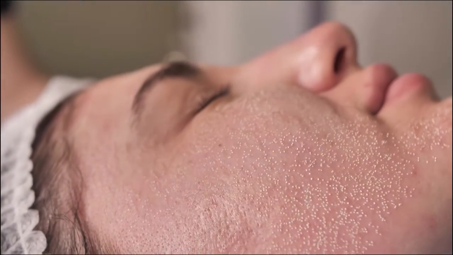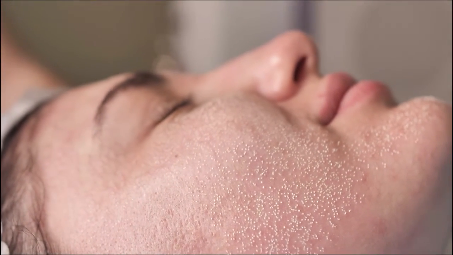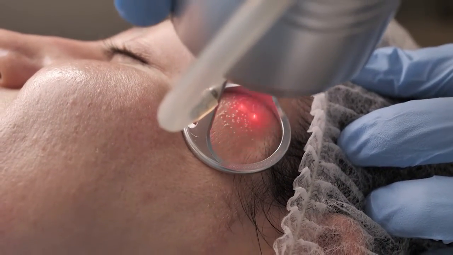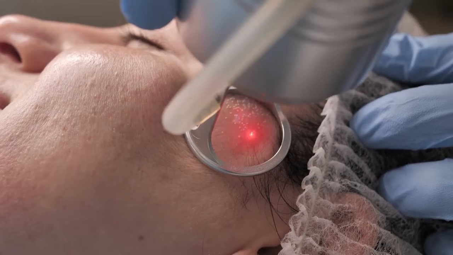So this whole area is going to build the superficial active effects. This is going to be the resurfacing. It's going to get rid of all those fine lines and wrinkles.